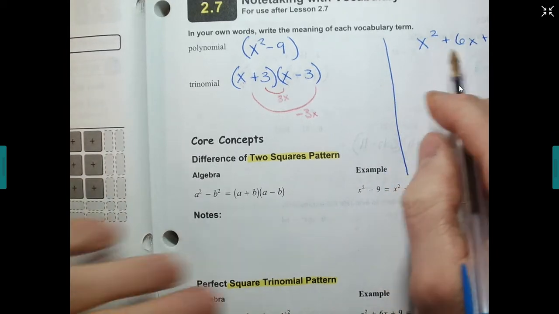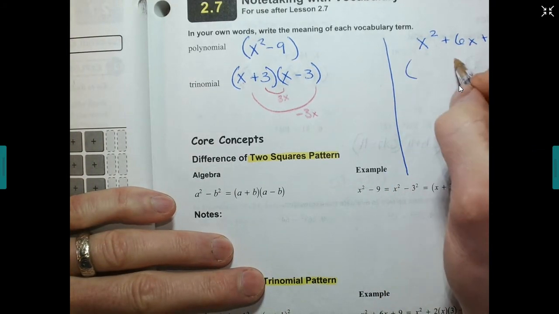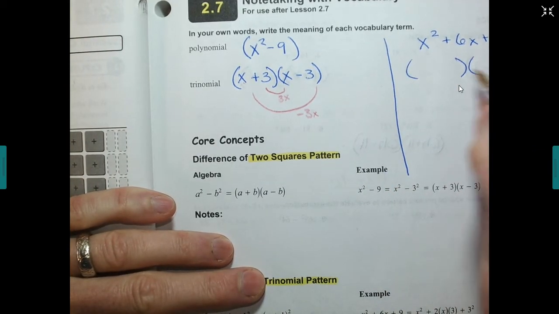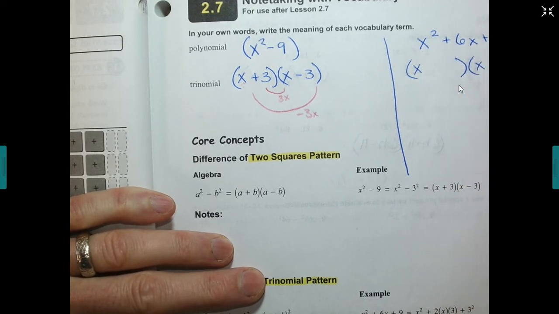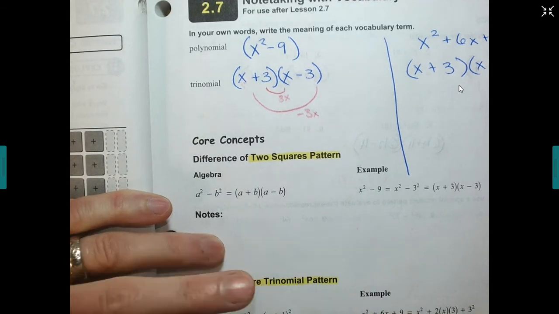This ends up being a perfect square because if you look, how do I get my x squared? I have my x's here. What factors of 9 get us to 6? Well, it's 3 and 3. There it is. That's all.